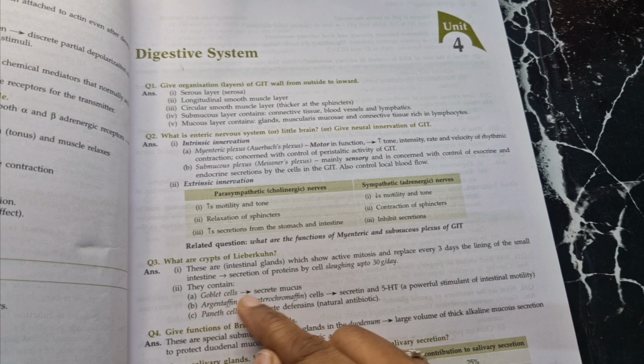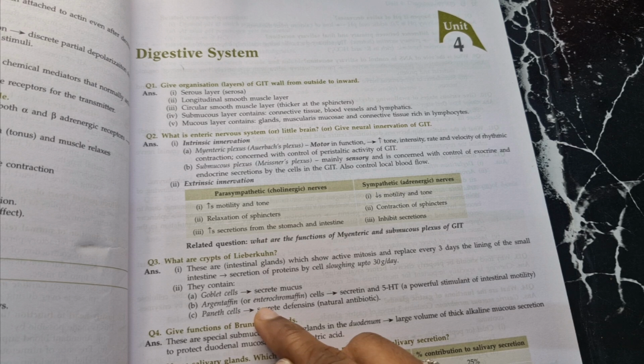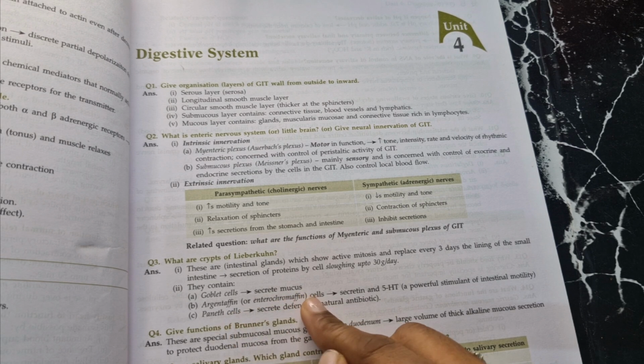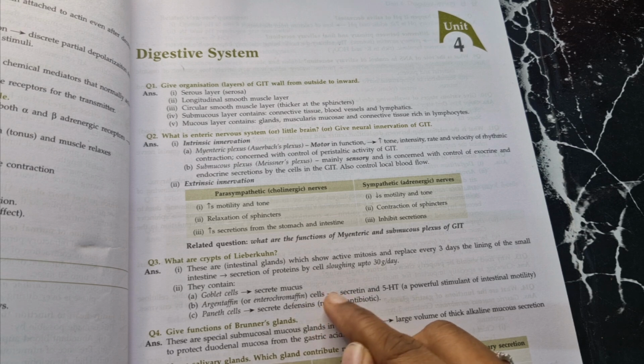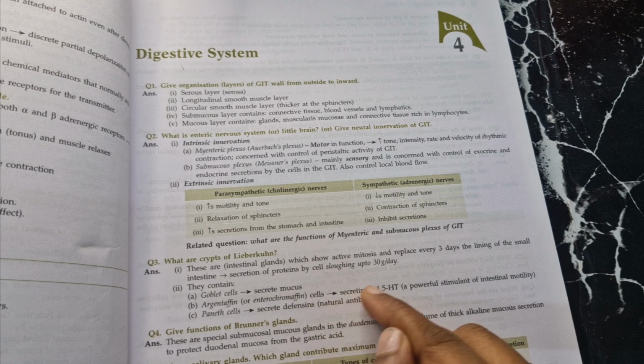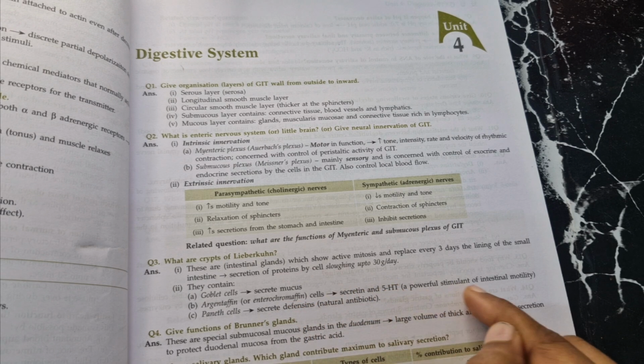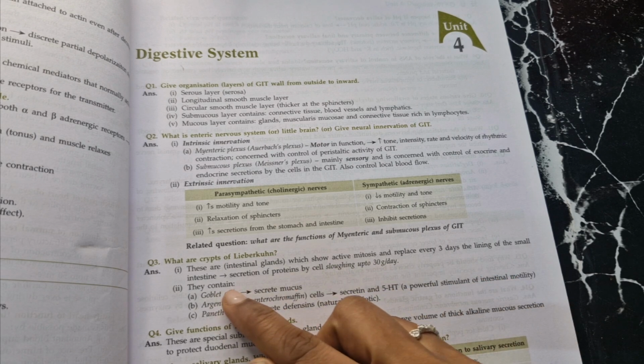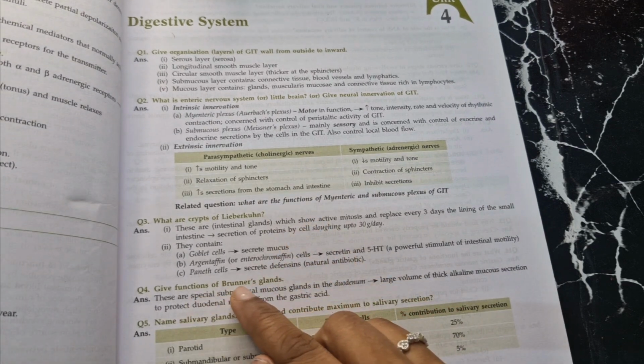They contain goblet cells, enterochromaffin cells and Paneth cells. Paneth cells secrete defensin, which is a natural antibiotic. Enterochromaffin cells secrete secretin and serotonin, 5-HT, a powerful stimulant of intestinal motility. Goblet cells secrete mucus.